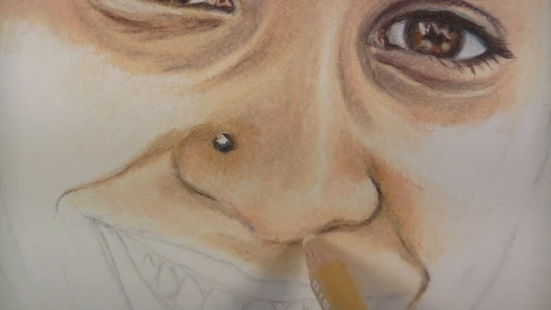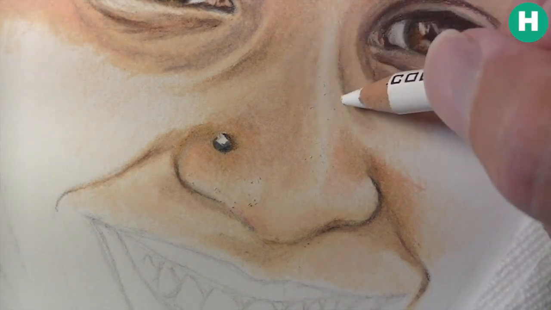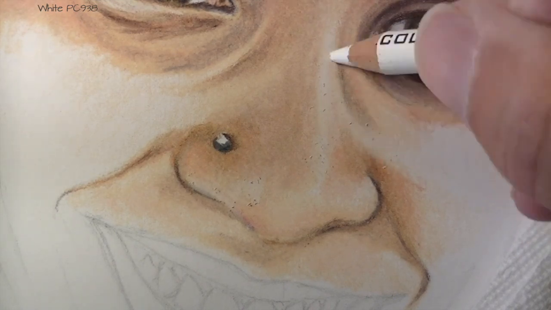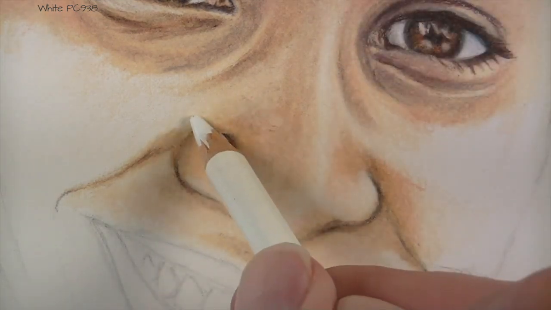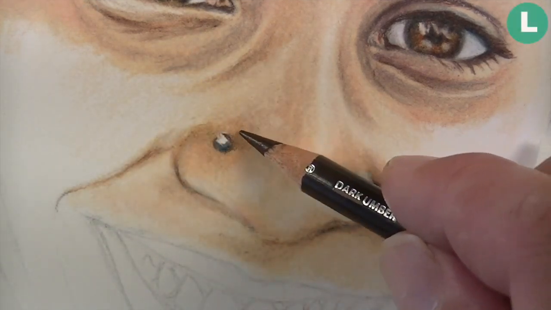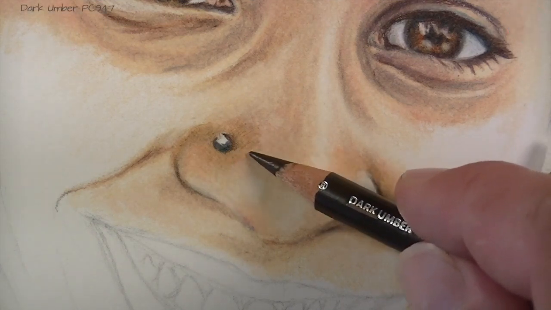Underneath the nose, darker values are added and then burnished using the beige. We'll also do the same with the lighter values. Here, white is used to burnish some areas that have already been laid down, gradually lightening the values of those colors. Dark umber is used in a similar fashion to darken areas of value.